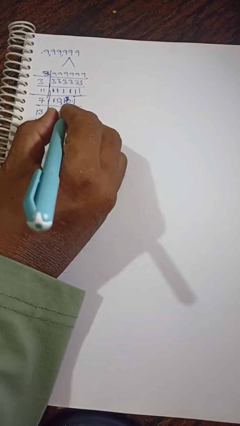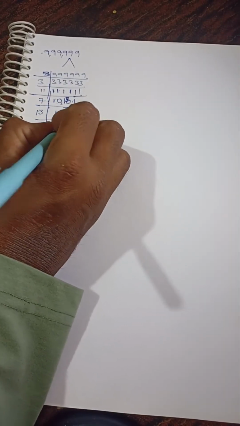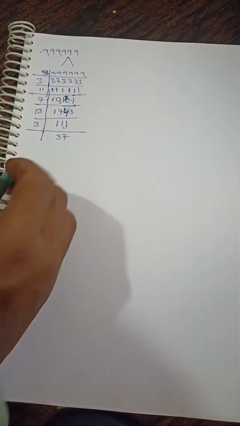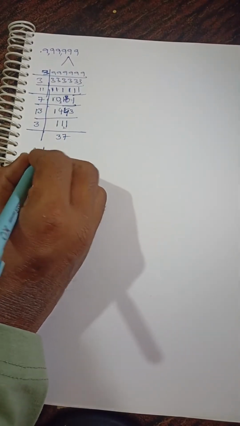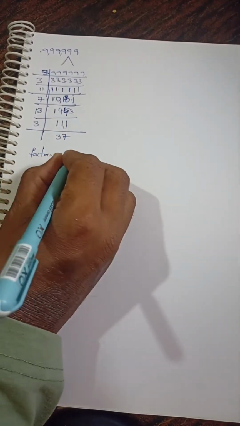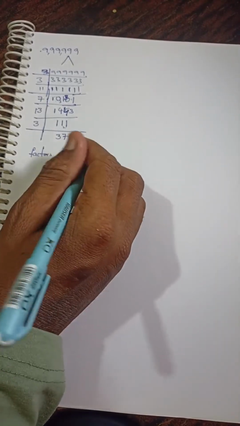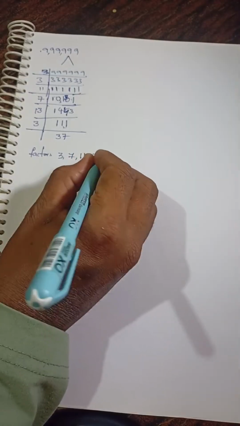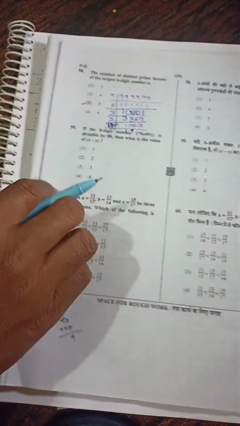13 ones are 13. Again 3 table, 3 3s are 9, 2 remains, 3 7s are 21. That's it. So these are the factors. We got the factors. How many factors we got? 3, 7, 11, 13 and 37. Totally we got 5 factors in this answer. So the number of distinct prime factors is 5.